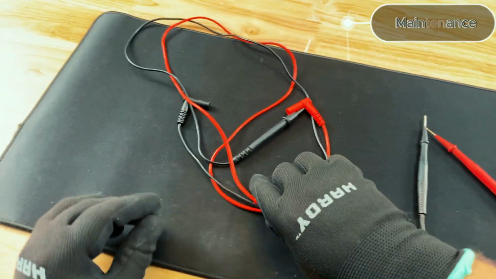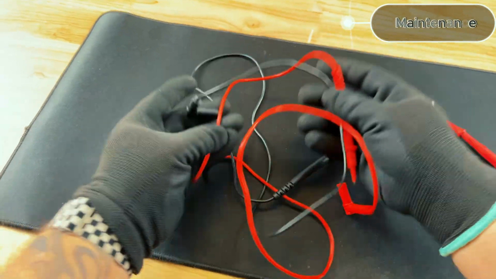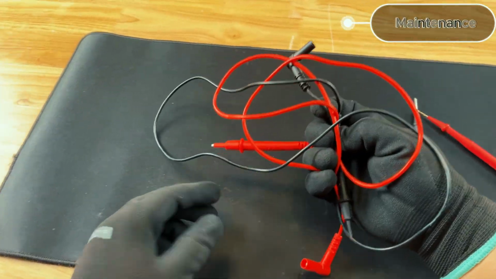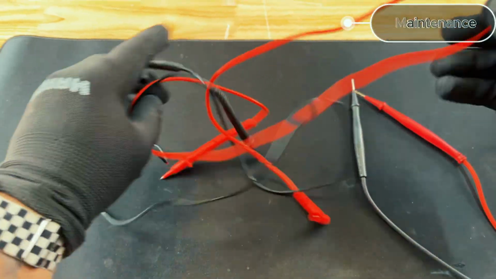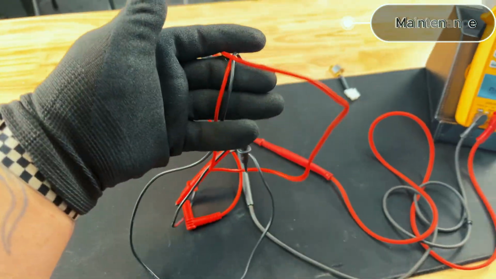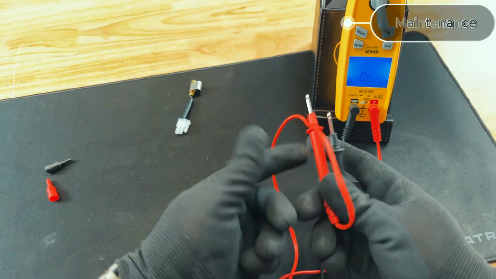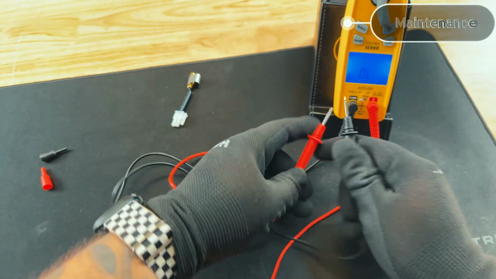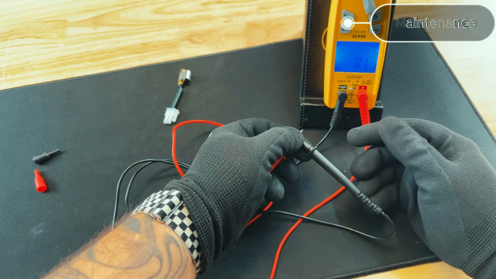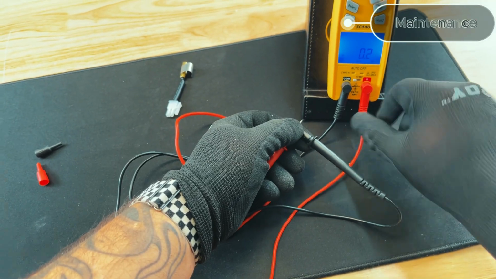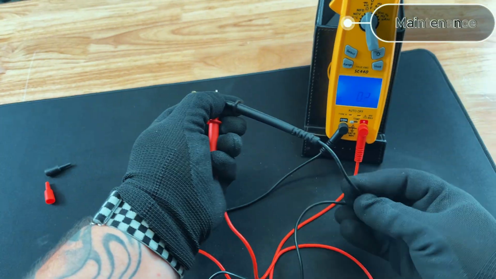We're going to compare now to the cheapest and the worst leads we got on this video, which is the ones that come with the Cobalt meter. And these are super thin, they're flimsy, they're just god-awful leads. But let's put these on and let's try these out. All right, we got the Cobalts on here. Let's give these a try. 0.1, 0.2, really just staying within range. These are good.